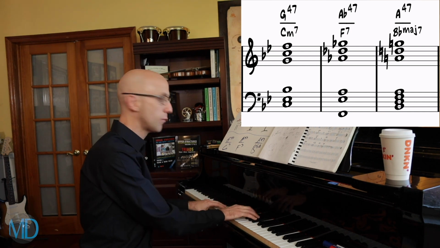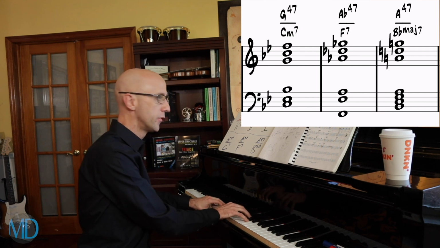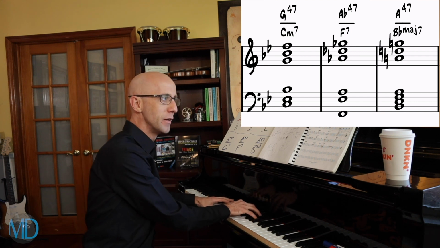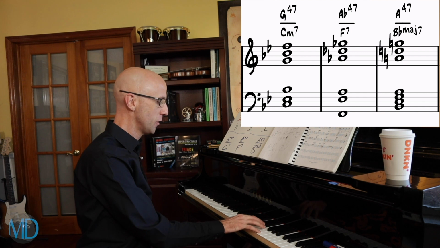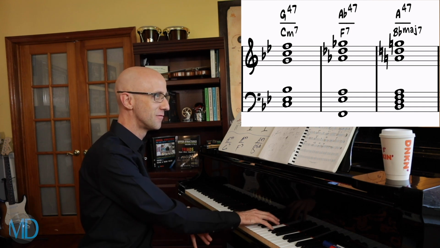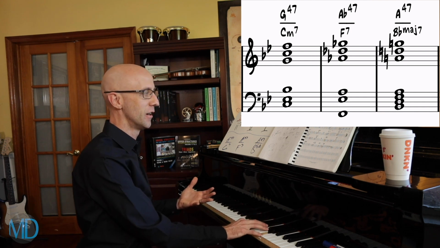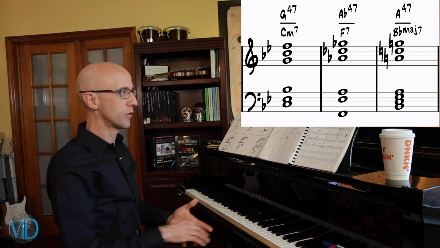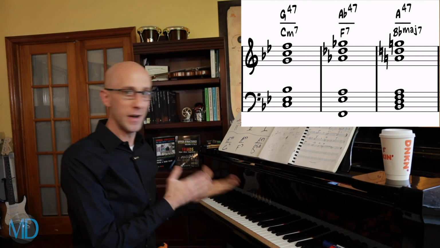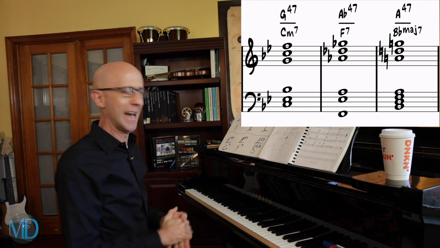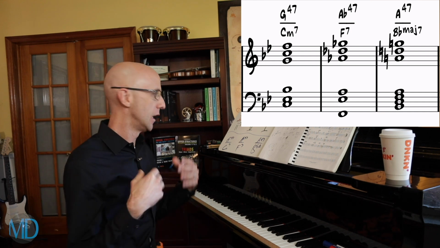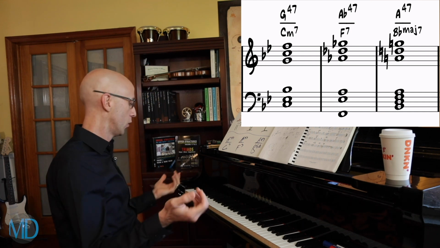Right? So there's our C minor 7, our F7, and our B flat major 7. And here's what we're going to pair with it. Right? So when you hear that at first glance, especially in a vacuum, or even right after the 2, 5, 1, it's kind of like, how is that going to work? And what is it going to sound like when we put it together? Well, let's check that out.